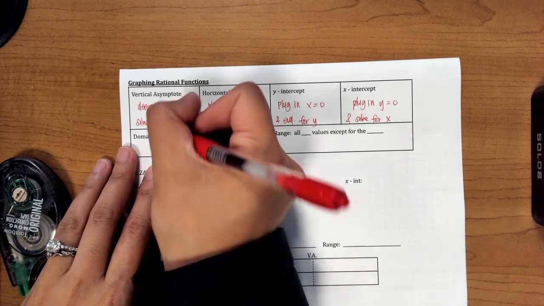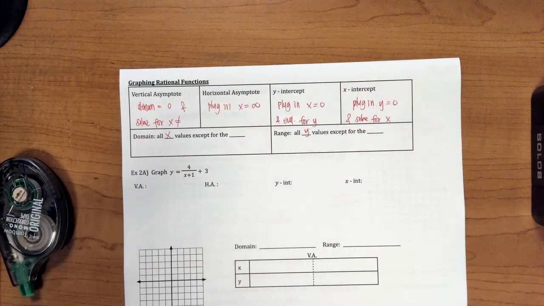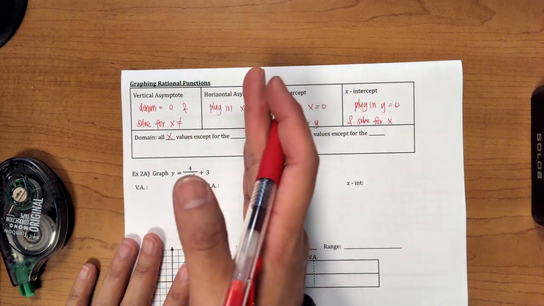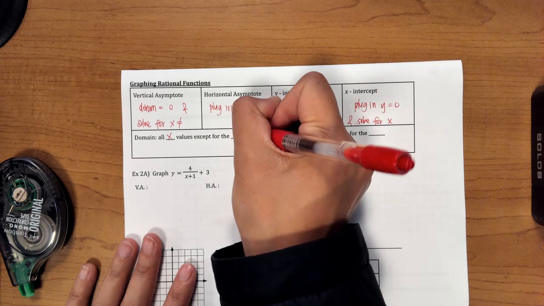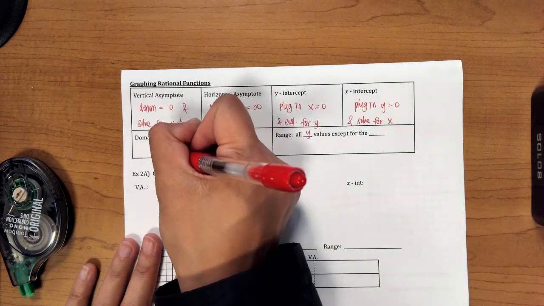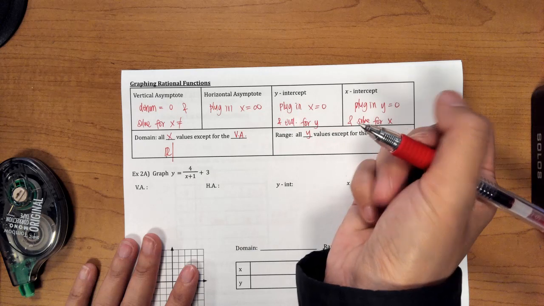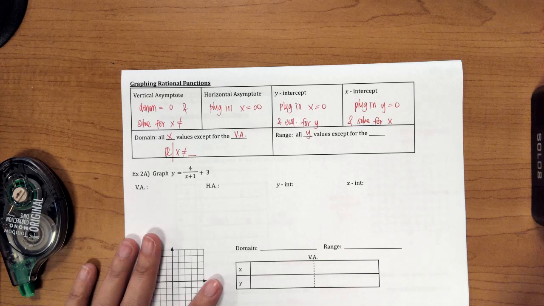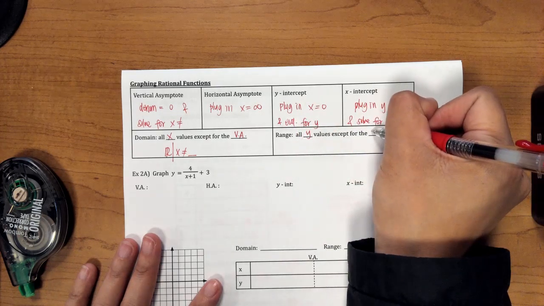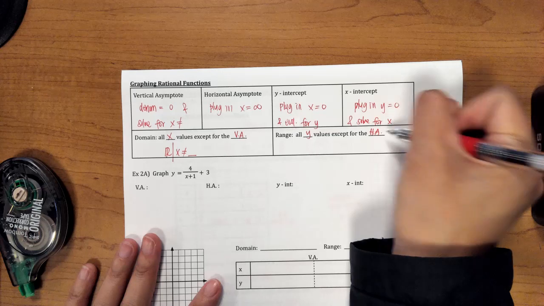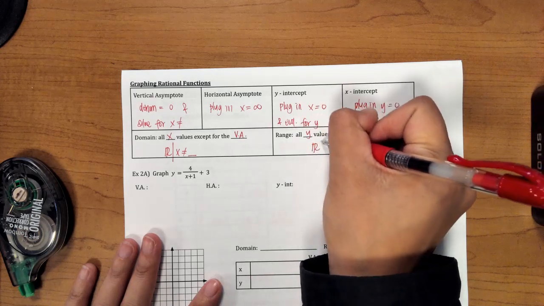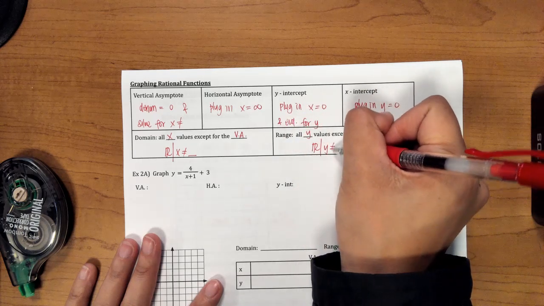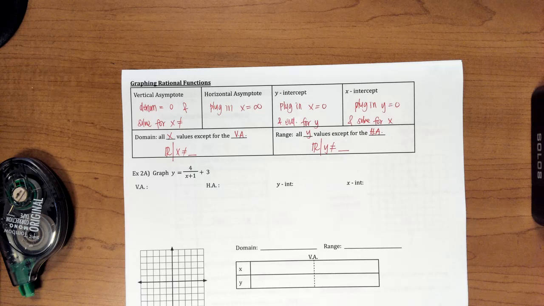Okay. Domain is all x values, range is all y's. But if we have an asymptote in the middle, that means x can be any number except that asymptote. And how that looks when you write it is you would write all real numbers such that x cannot equal whatever number you get. And range is all values except the horizontal asymptote. So that's all real numbers such that y cannot equal whatever number. Let's see this all put together.